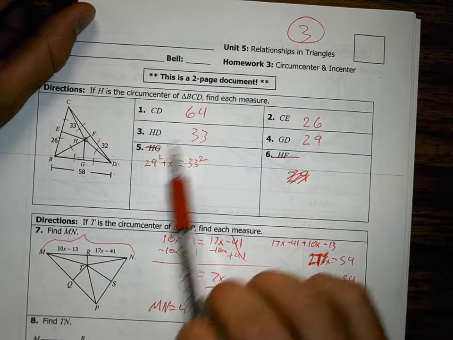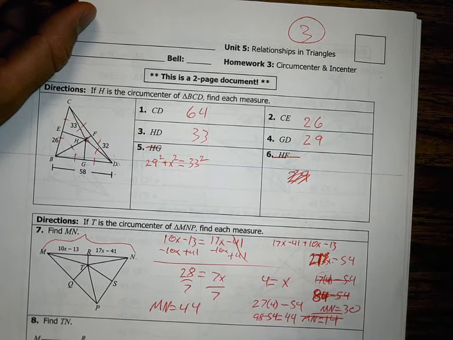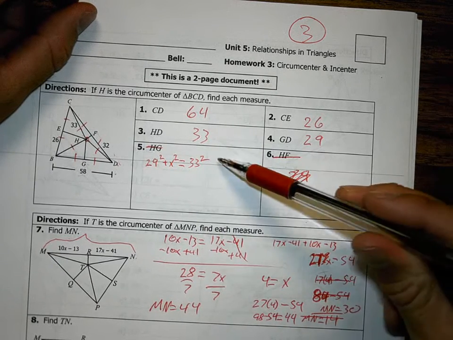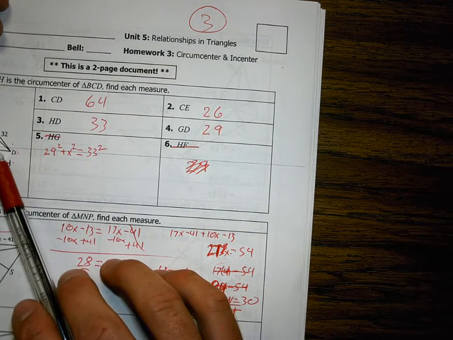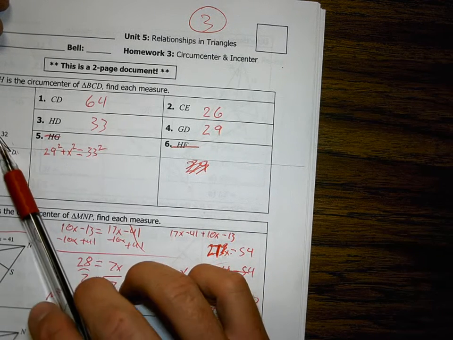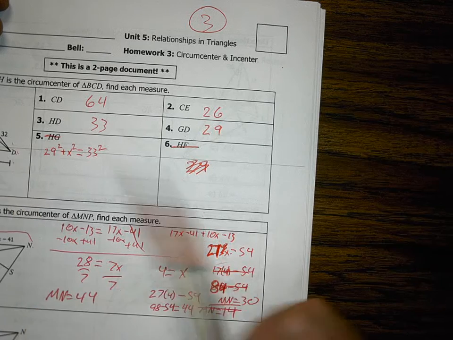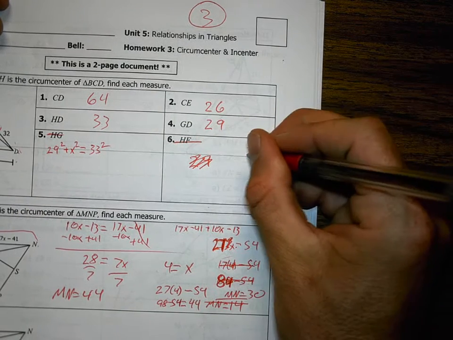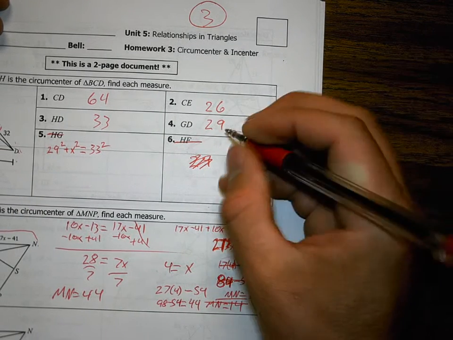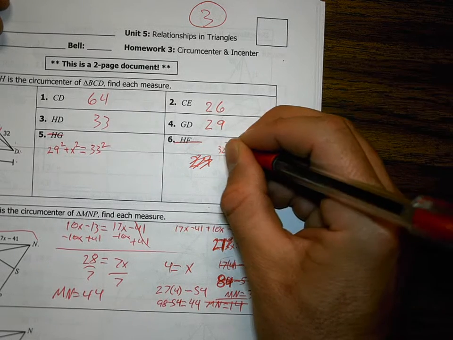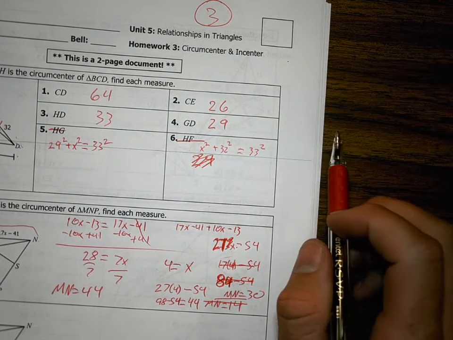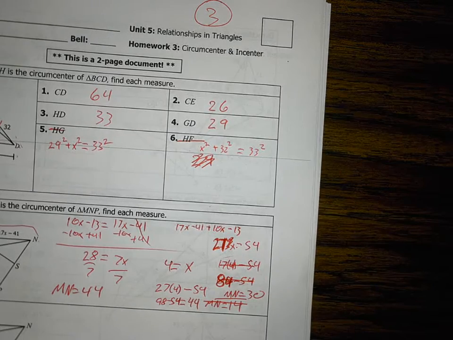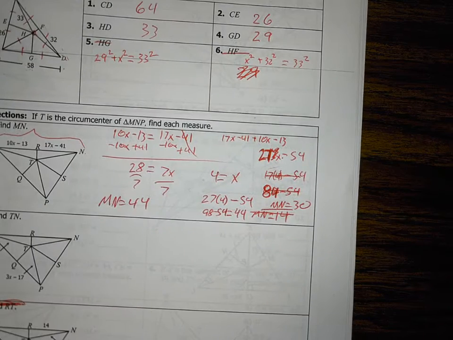This problem I'm not requiring you to do. We don't need to know the Pythagorean theorem at the moment, but if you want the challenge, go for it. Same thing with HF. HF, we would use the Pythagorean theorem. 33 squared is the longest leg. So 33 squared, 32 squared, x squared. And you could solve for x. Moving on. There's a glimpse at number 7.